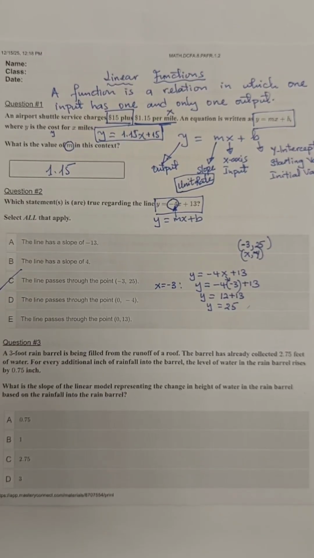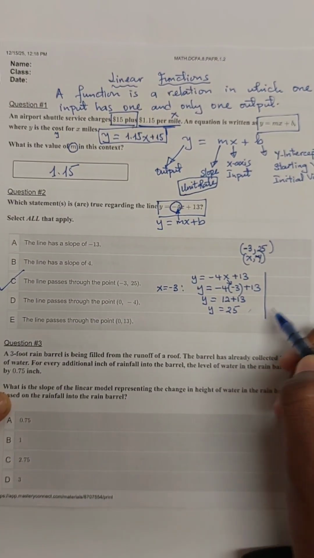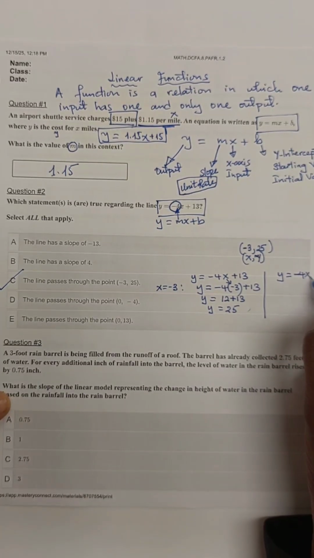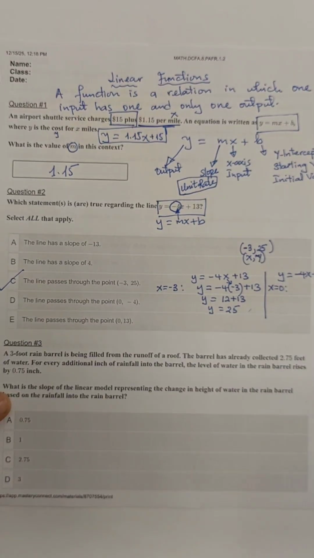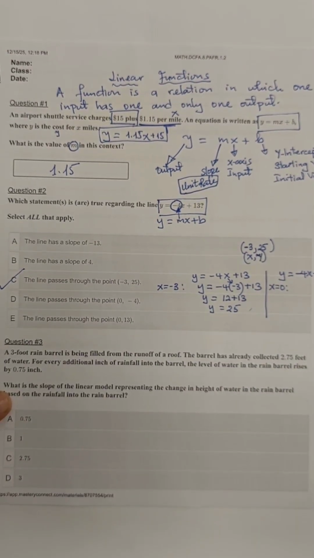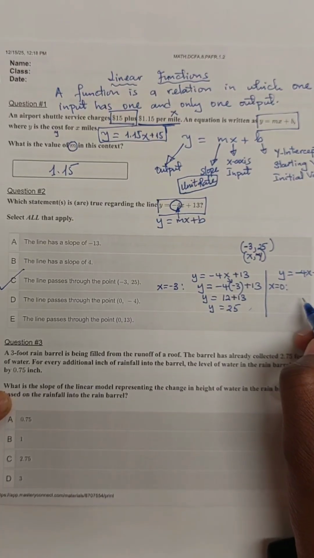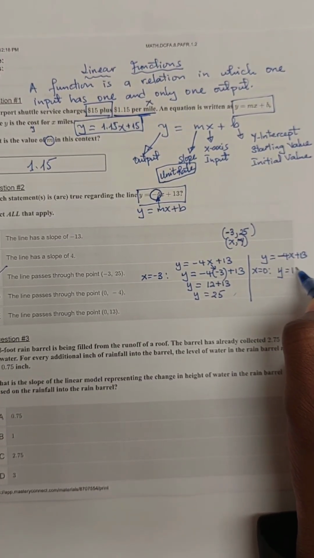The line passes through the point (0, -4). Okay, that's another statement to investigate. The function rule says -4x plus 13. So if x equals 0, okay, which is the y-intercept. That's how to know where the y-intercept is. Where x equals 0, then y equals 13.